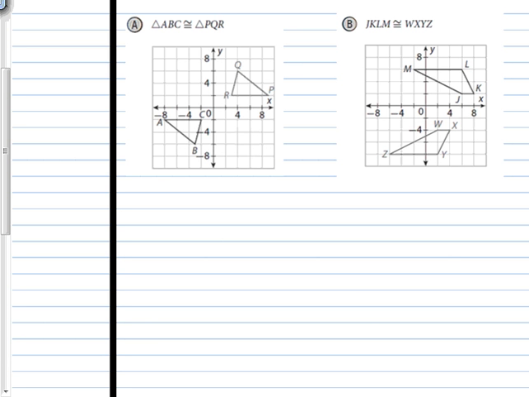And just by taking a glance at this, what would you say they did to JKLM to make it WXYZ? Probably a lot of you are thinking right now, well, it looks like they at least reflected it. And that's what I would say also. Definitely looks reflected or flipped. So that's what I'm going to start with first.